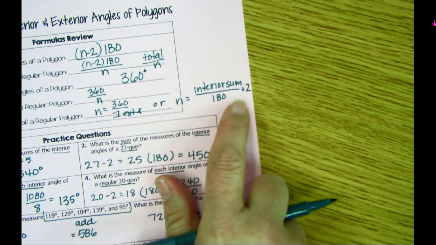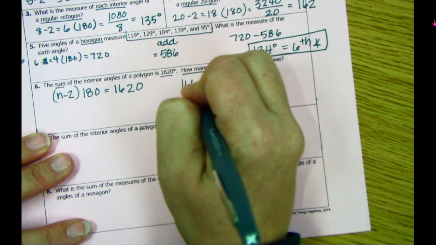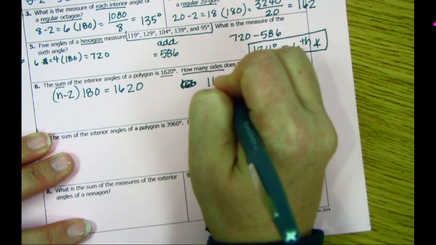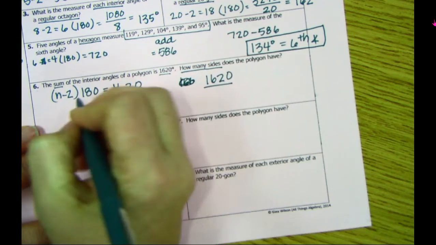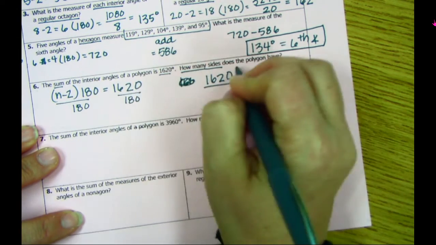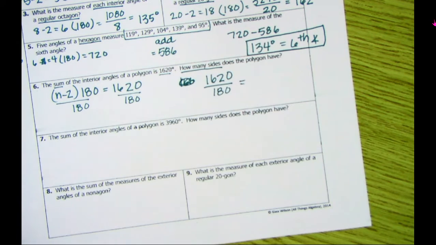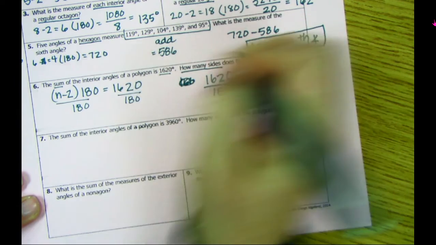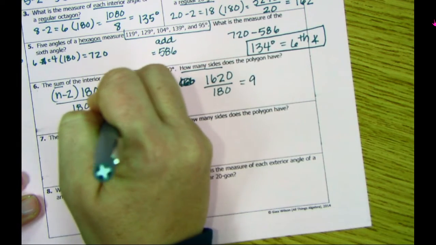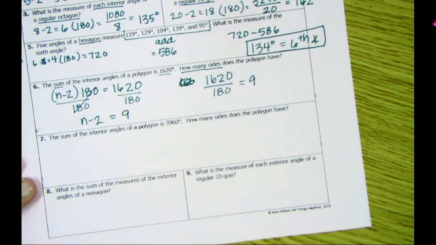If you're doing interior, you do this. So you take your sum and divide by 180. So we're going to divide both sides by 180. 1620 divided by 180 is 9. So that means n minus 2 is equal to 9 because I divided both sides by 180.